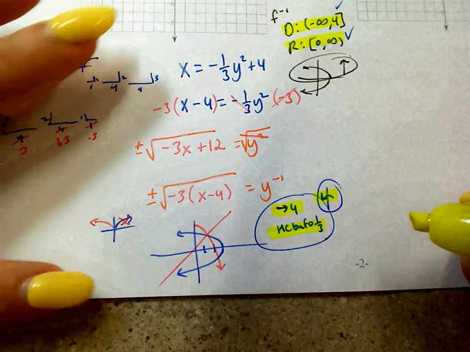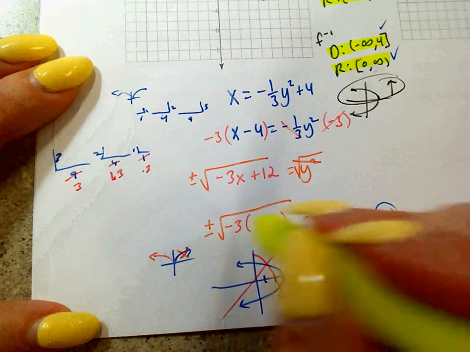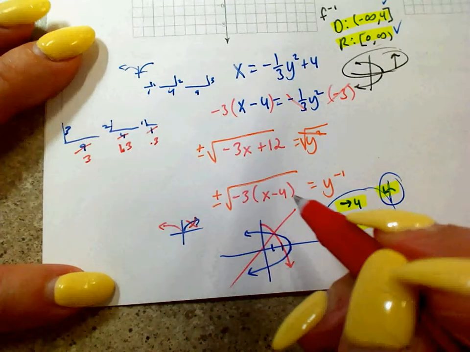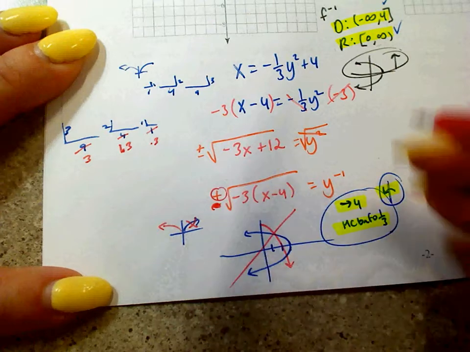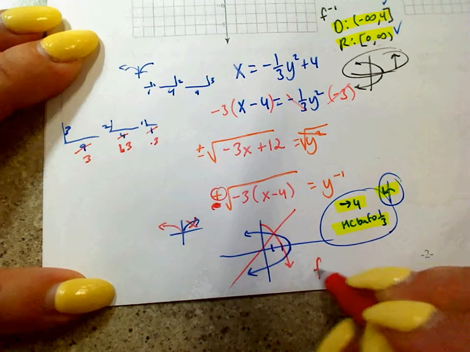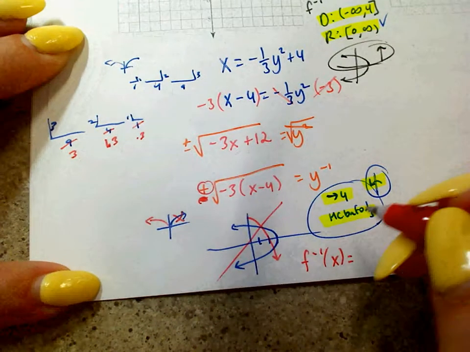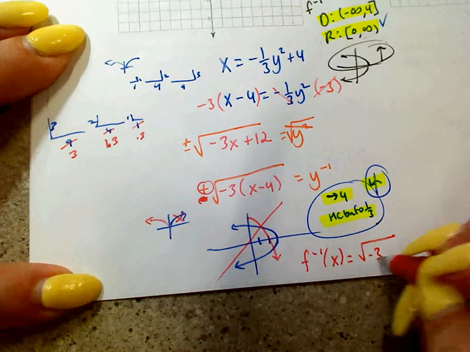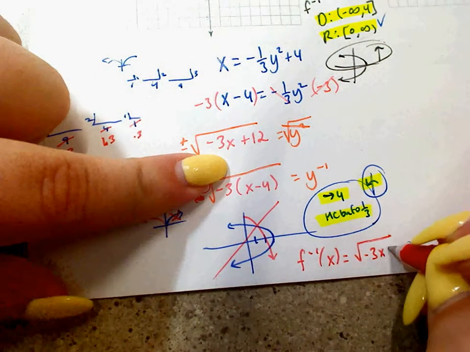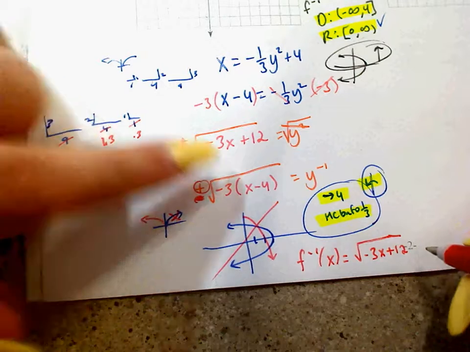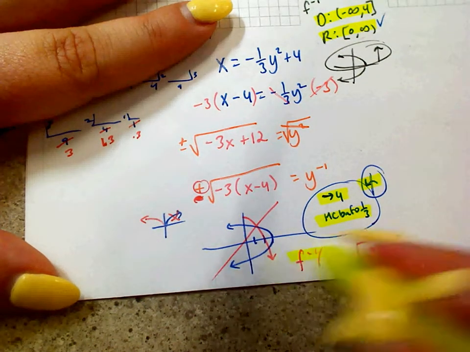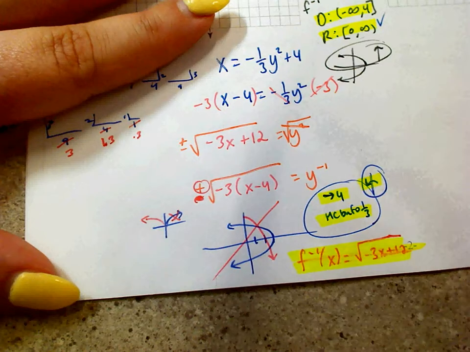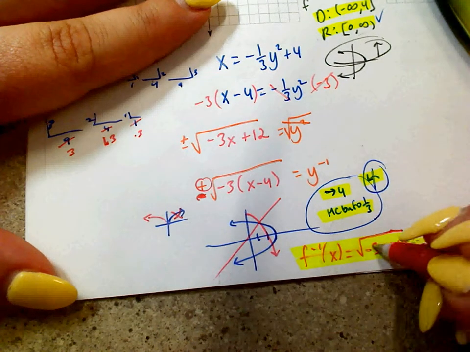And my inverse, I've got to make sure I indicate my inverse is the positive square root. So I'm going to say f inverse of x equals the square root of -3x plus 12.